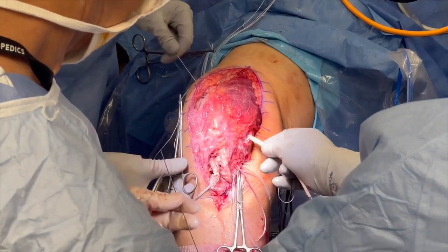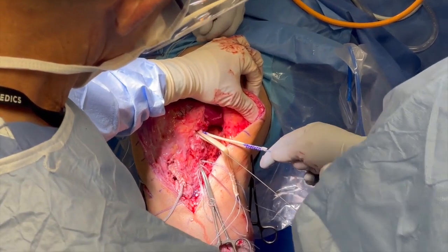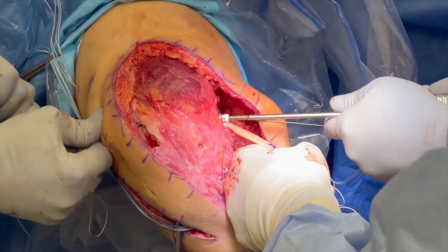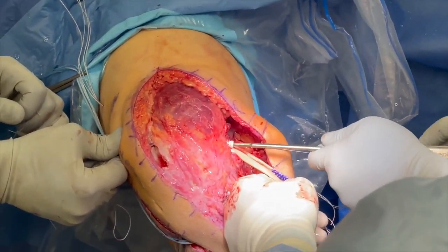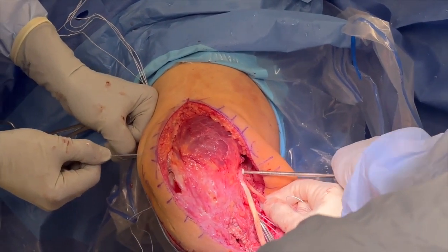The MCL and POL grafts are then passed in their respective femoral tunnels and fixated with 7 by 20 mm bioabsorbable screws. It is important to pass both grafts into their femoral tunnels prior to fixation of either one, because the proximity of the tunnels may result in the initial interference screw impinging on the second graft tunnel, which would interfere with graft passage.